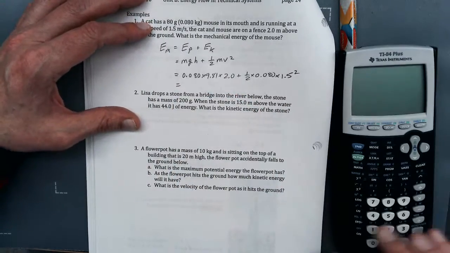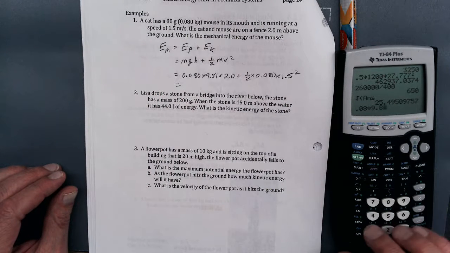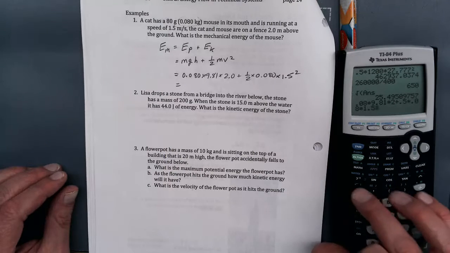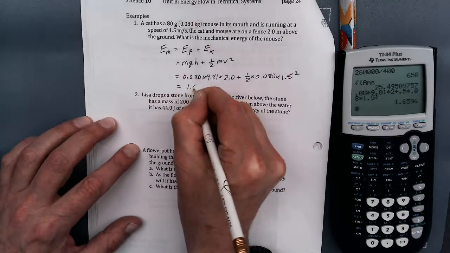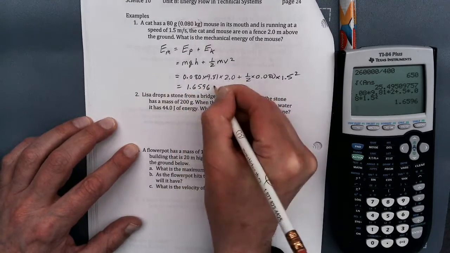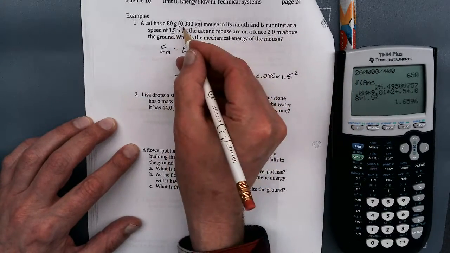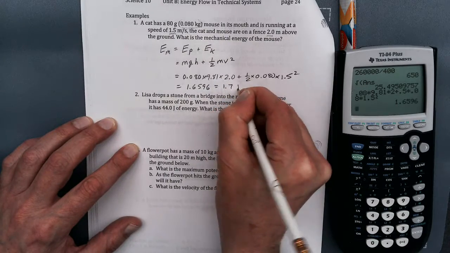And now the calculation. All right, I get 1.6596. So I look up here for the significant digits, 2, 2, and 2. I'm going to round to 2 significant digits, 1.7 joules.